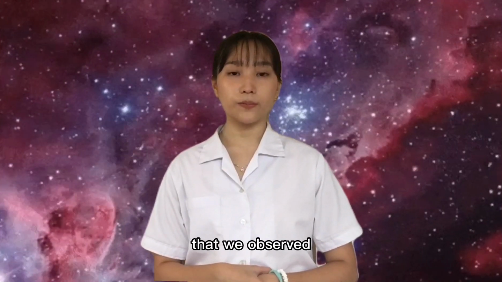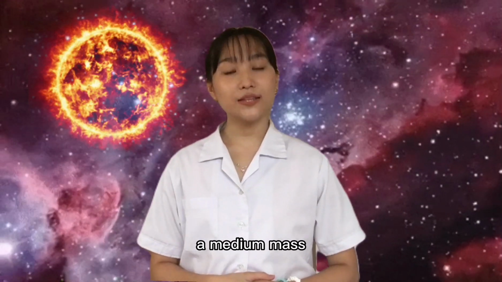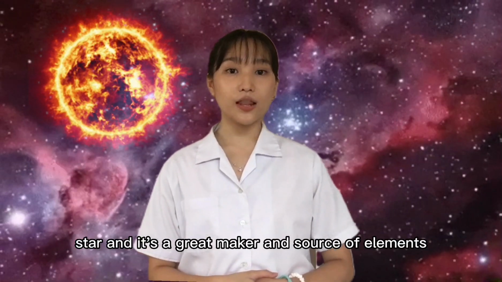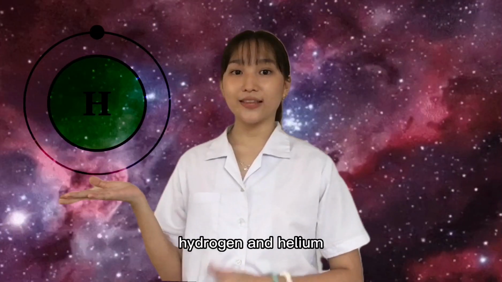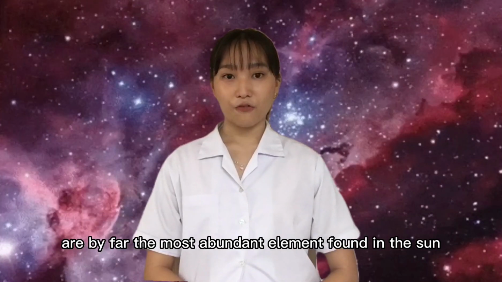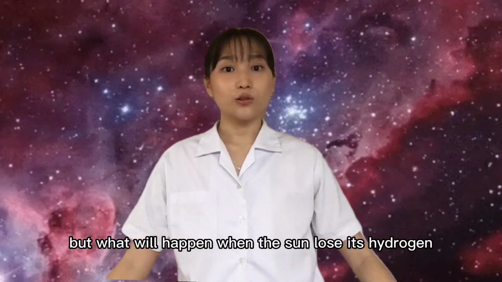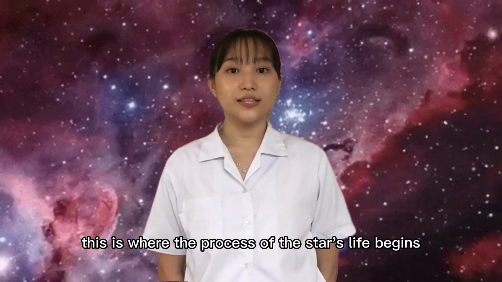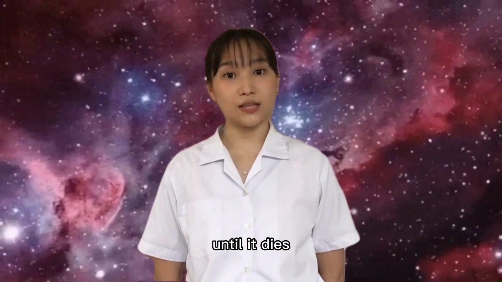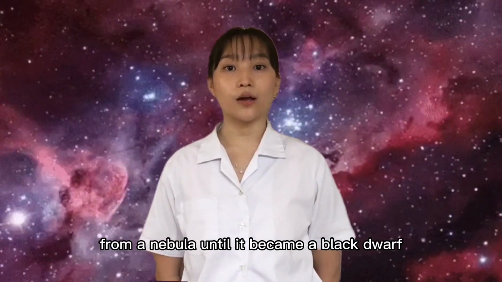that we observe. The Sun is an example of a star, a medium mass star, and it is a great maker and source of elements. Hydrogen and helium are by far the most abundant elements found in the Sun. But what will happen when the Sun loses its hydrogen? This is where the process of the star's life begins until it dies, from a nebula until it becomes a black dwarf.